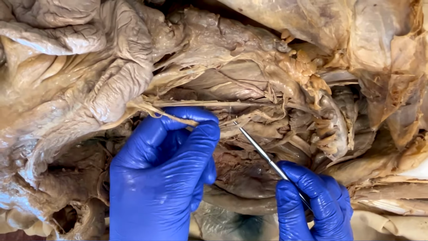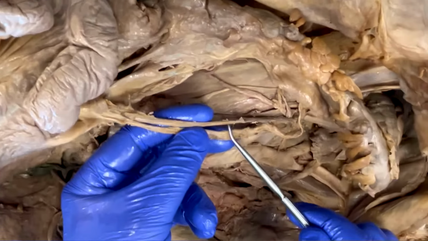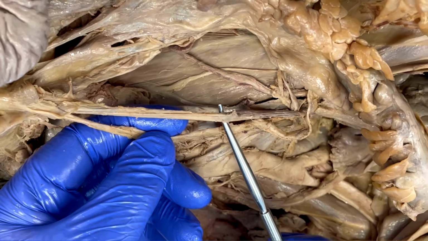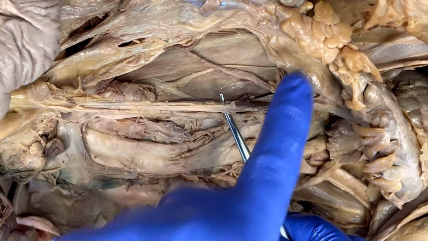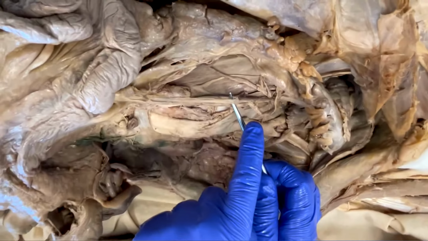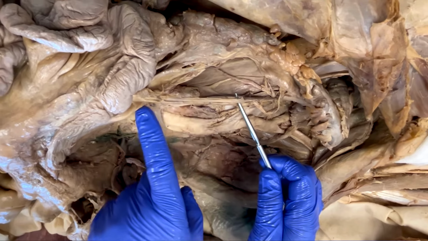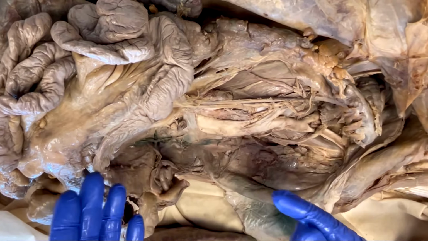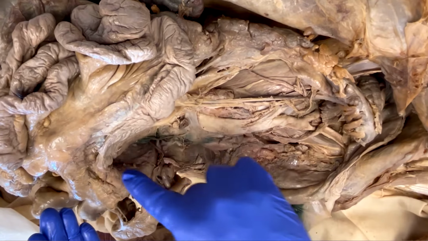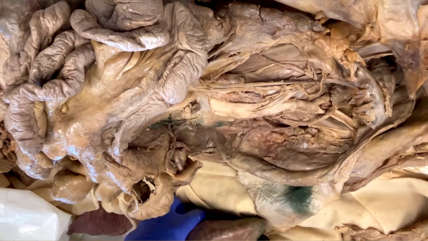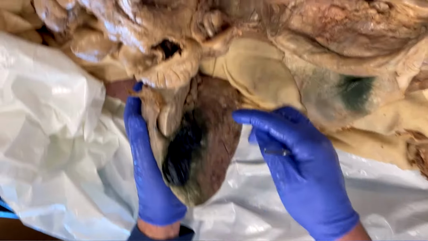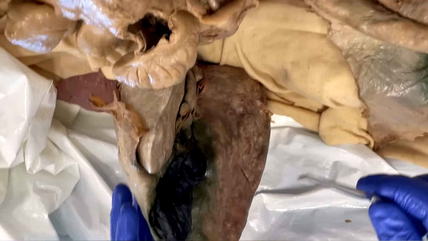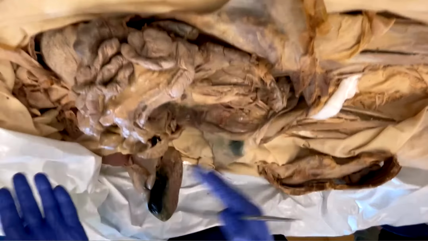And running beside it, over here, is the inferior mesenteric vein. So it is draining the same regions of the colon, but it is sending the blood up. We don't have this part dissected out, but it connects up with the hepatic portal vein, which then goes into the underside of the liver. It's going to join up with the superior mesenteric vein, which we can't see either.